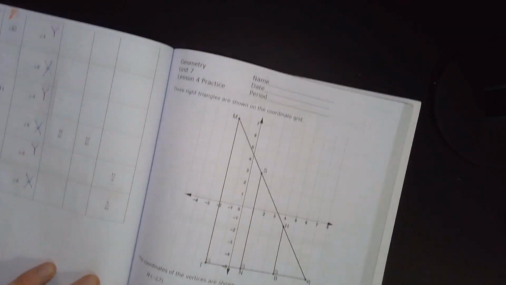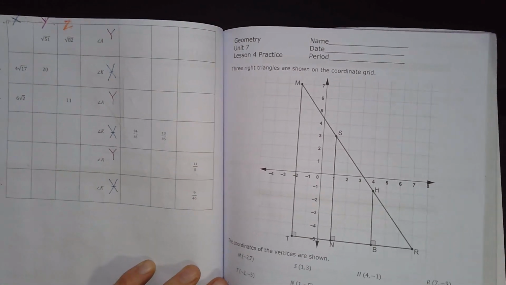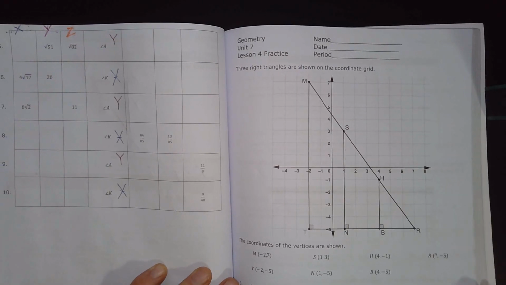I'm totally going to lose you if I try to. Okay. All right. I think you can see it. All right. Next page.